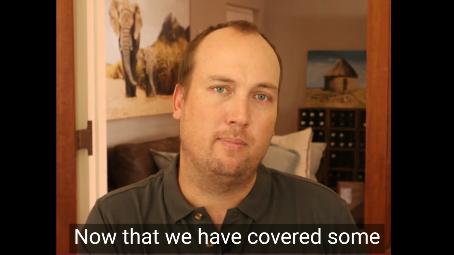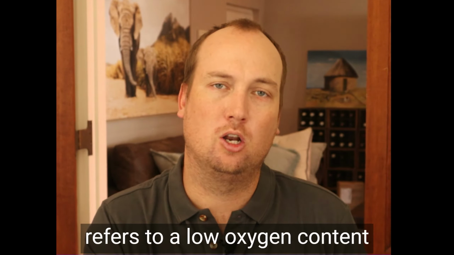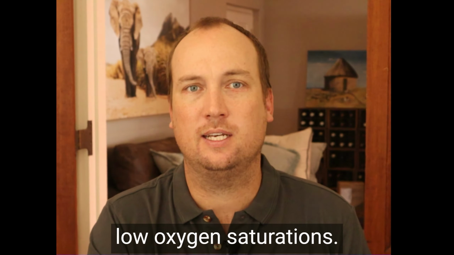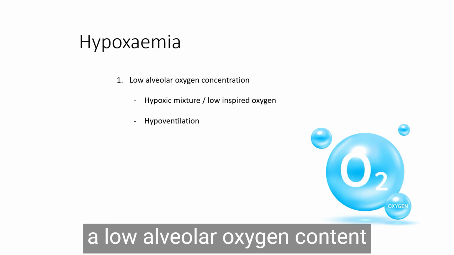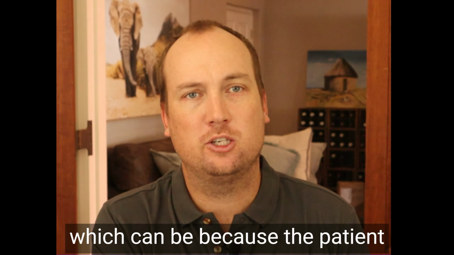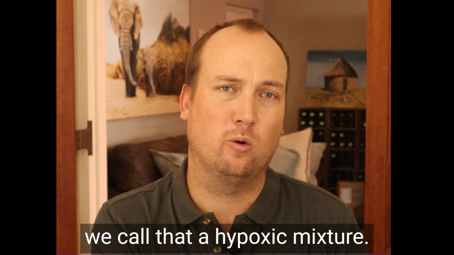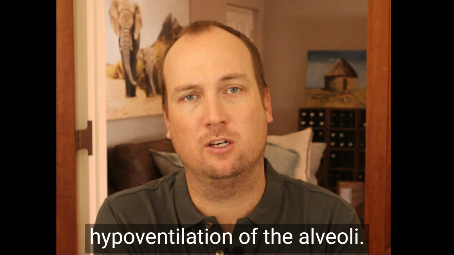Now that we have covered some basics of respiratory physiology, let's look at the causes or types of hypoxemia. Remember that hypoxemia refers to a low oxygen content in the blood. In other words, low oxygen saturations. The causes of hypoxemia are a low alveolar oxygen content, which can be because the patient is breathing air that has got a low oxygen content itself. We call that a hypoxic mixture, or it can be due to hypoventilation of the alveoli.